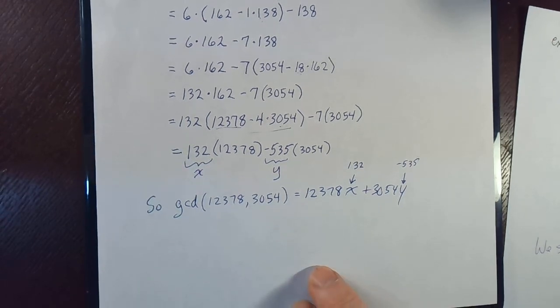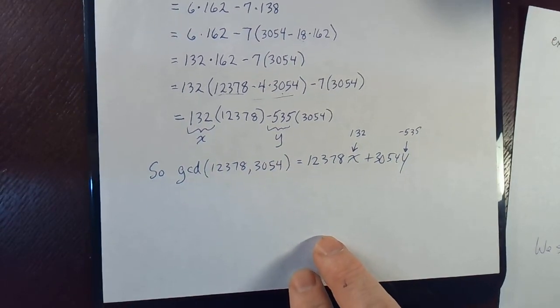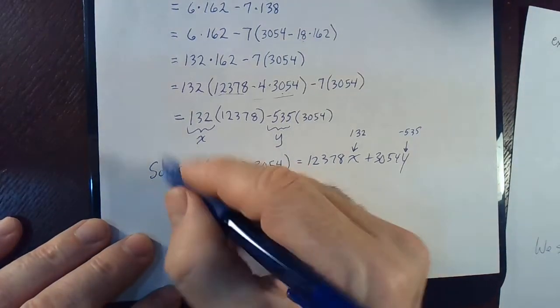And maybe I'll write that down as a theorem, generalizing what we just did.